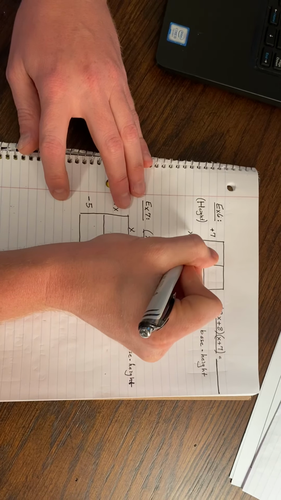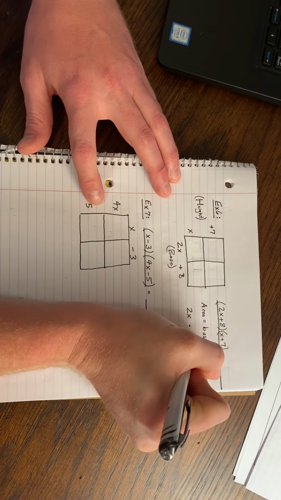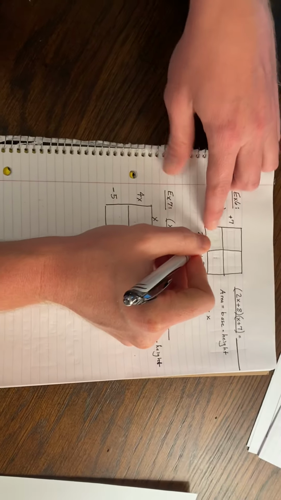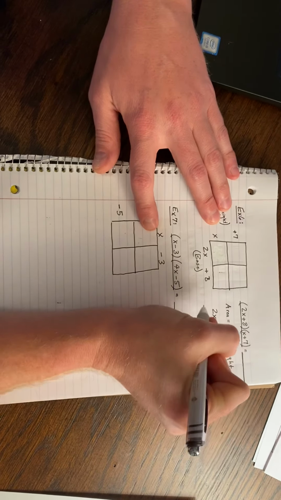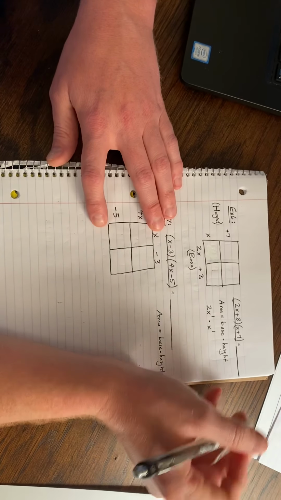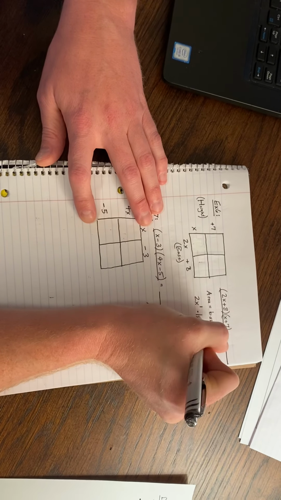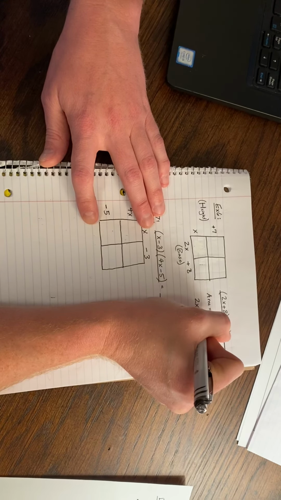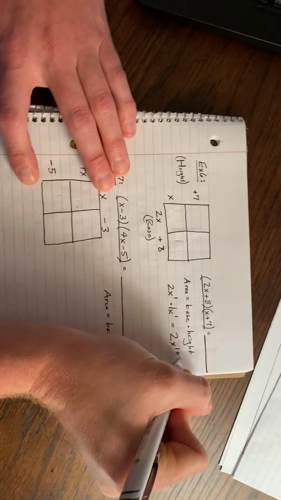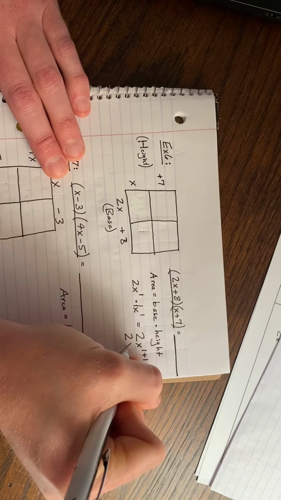So 2x times x. Well, we know the exponent for this: when we're doing x times 2x, there's an exponent right here of 1, and when there's nothing there, there's an exponent of 1 here. There's a 1 in front of this. So it's really 2 times 1 is 2, and then we do x to the 1 plus 1. So it becomes 2x squared.